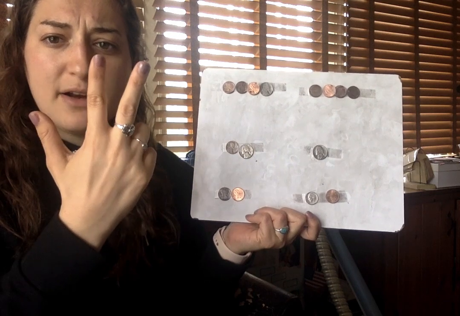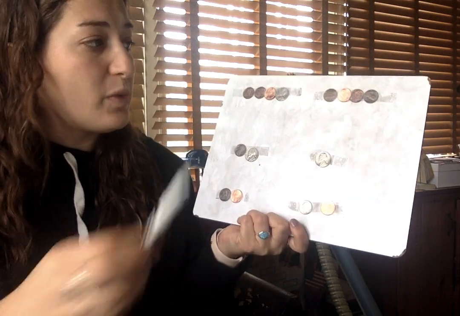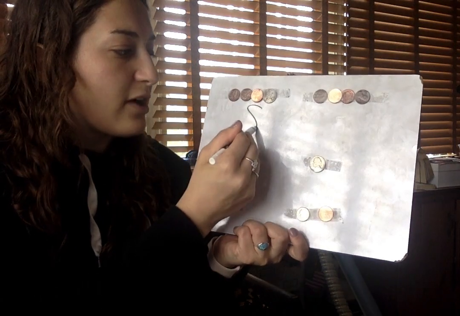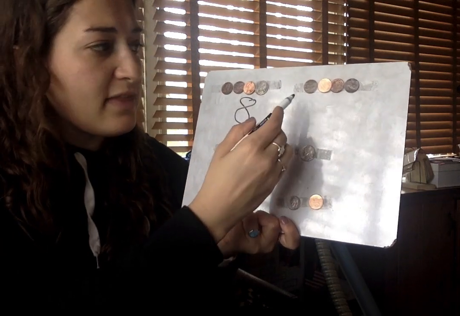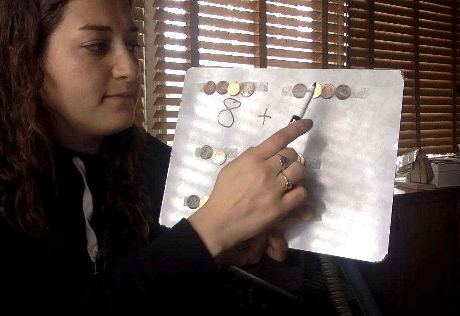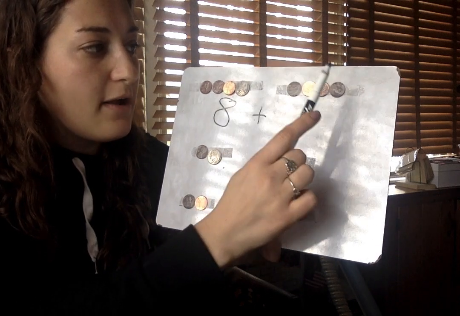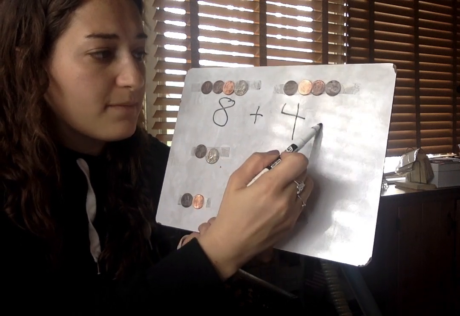Why did I stop there? Because I'm adding 3 pennies. So we have our 8, and this is how we make our number 8. And we're going to use that fancy sign we've been using, the addition sign. Awesome job. And then how many pennies am I adding? Let's count together. Ready? 1, 2, 3, 4 pennies. I'm adding 4 pennies. So I'm going to write the number 4.